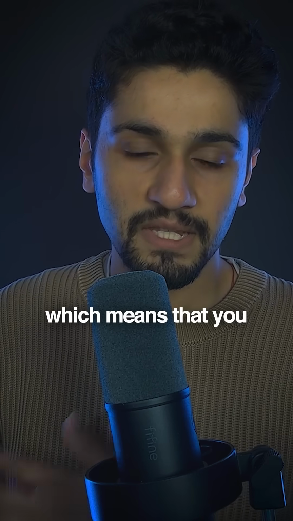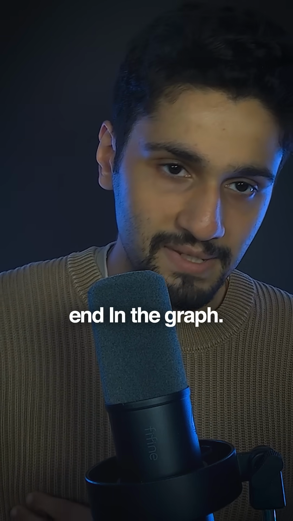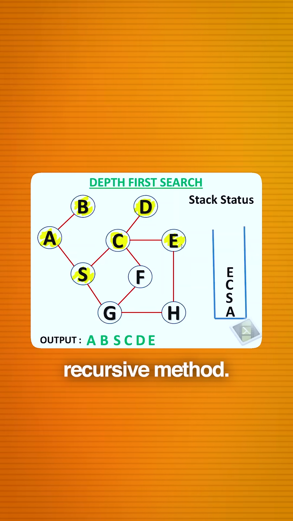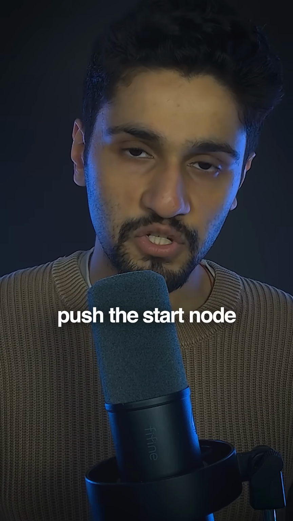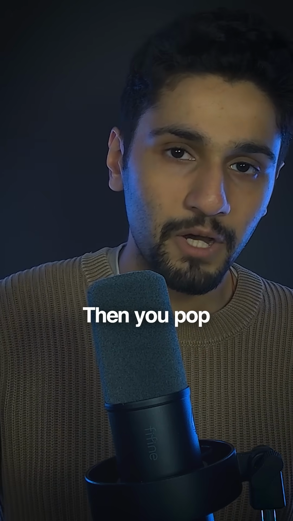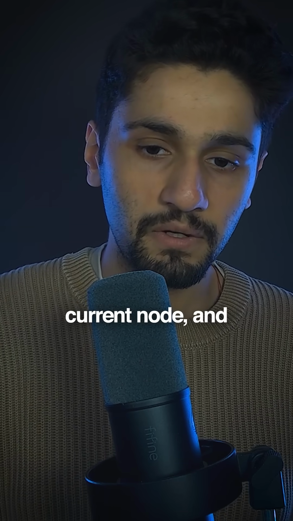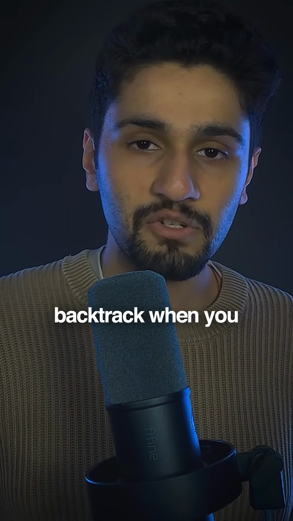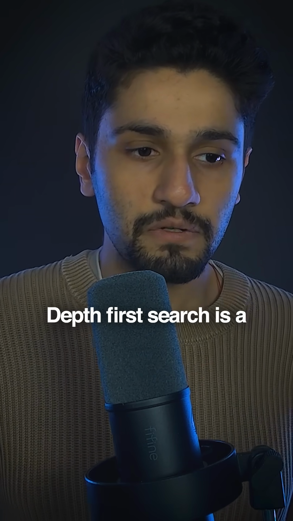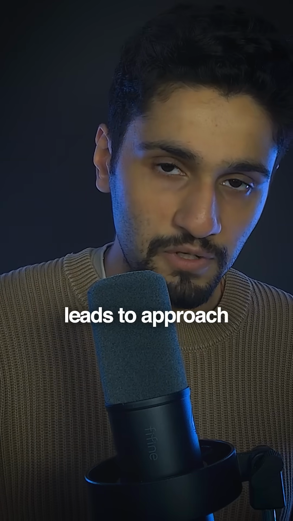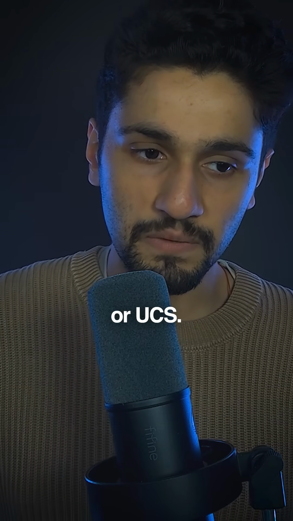Depth first search goes deep before going wide, which means that you pick a path and follow it until the end in the graph. It uses a data structure called a stack, which is a recursive method. So step 1 is to push the start node that you're working with, then you pop the top node from the stack, push the unvisited neighbors of the current node, and number 3 is to backtrack when you get stuck. Depth first search is a method that uses less memory than breadth first search, but it won't always find the shortest path. That leads to approach number 3, uniform cost search, or UCS.